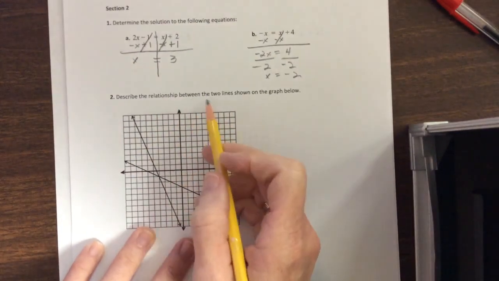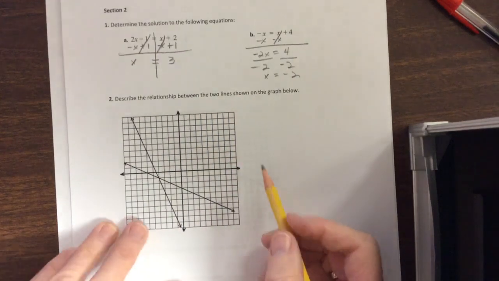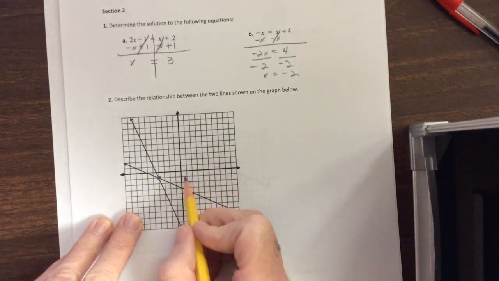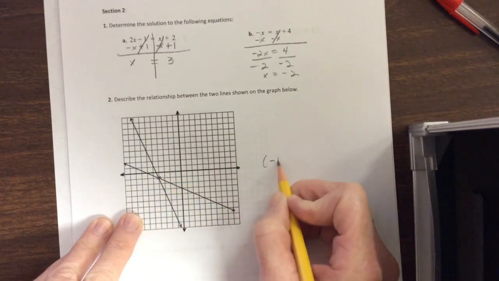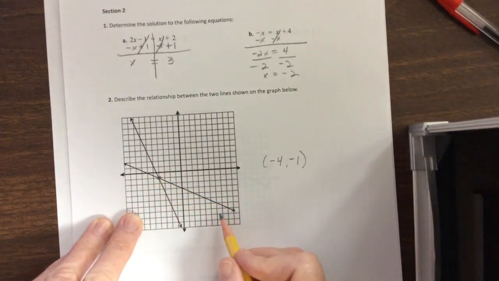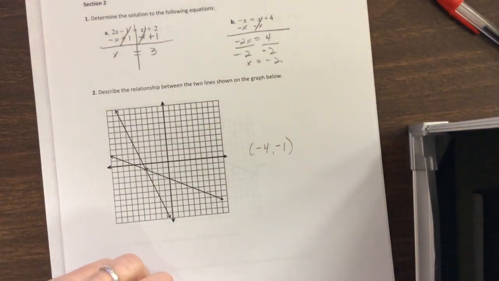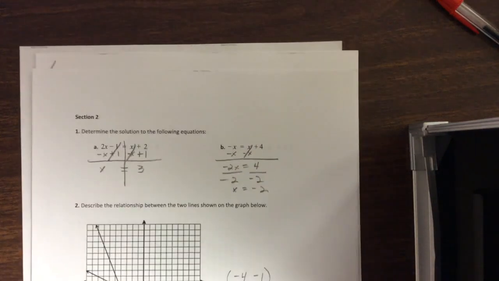Describe the relationship between the two lines shown on the graph. So we know that their point of intersection, or the solution to the equations, is when x is negative 4, y is negative 1. So we could solve these two different equations of the lines, and that would be our solution where they intersect. Let's look at the next one.